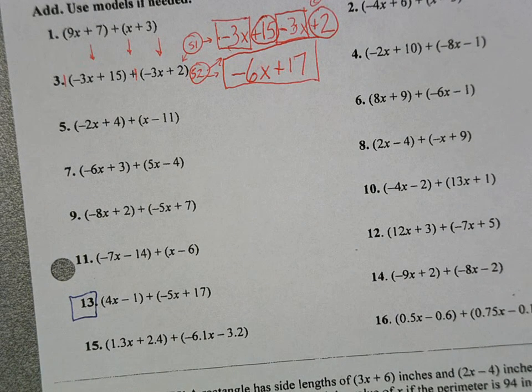Guys, there's a lot of people absent. Please make sure everyone is involved.